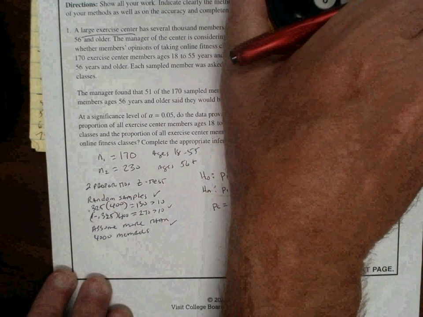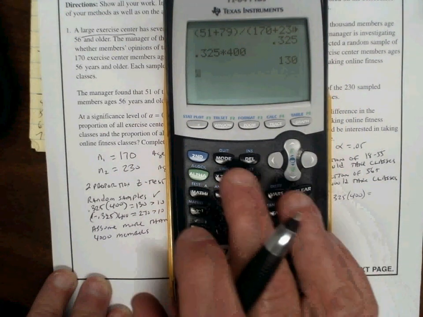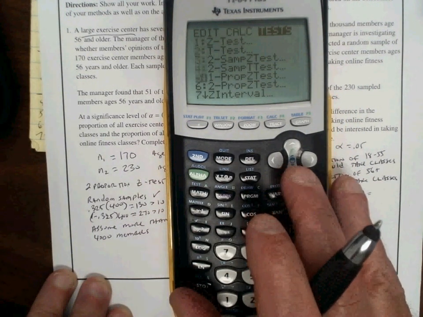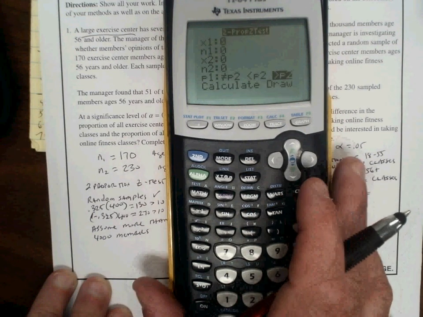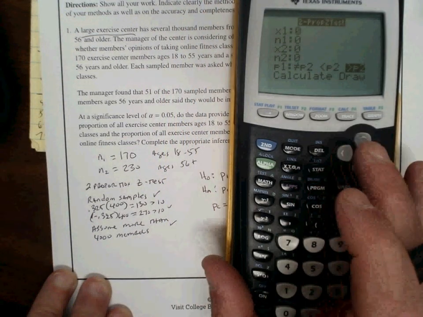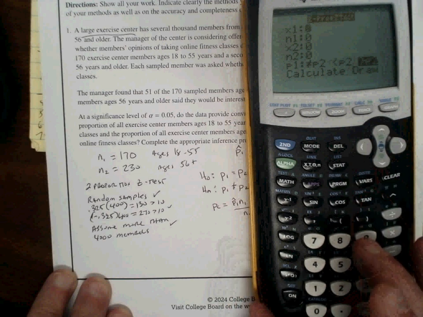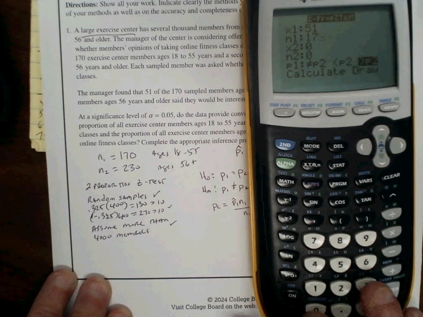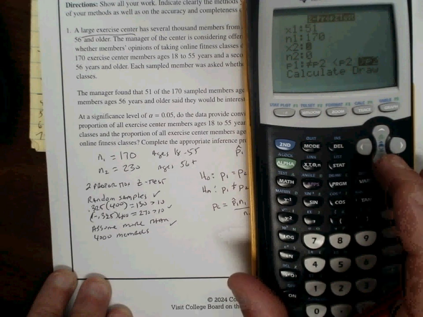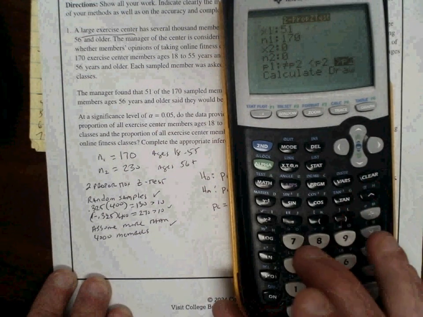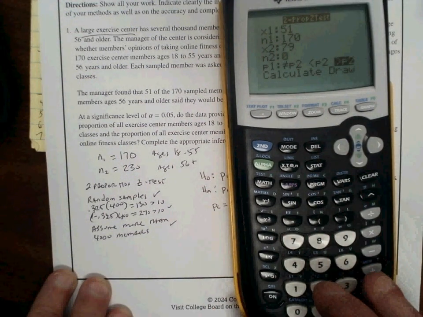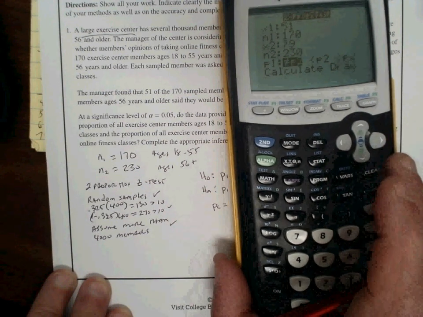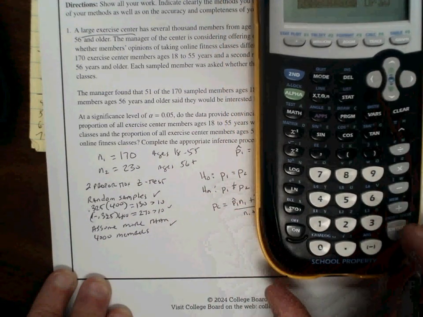Now we're going to run the test on the calculator. So we're going to do a 2-prop Z test. x1 was 51, n1 170, and x2 was 79, n2 230. We're doing the not equal to.